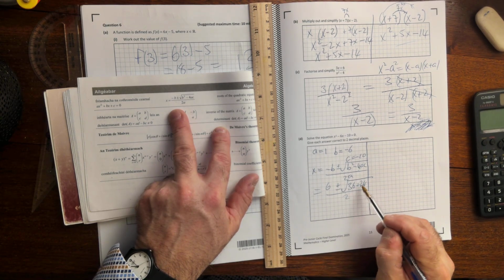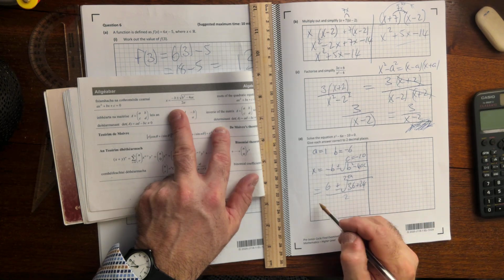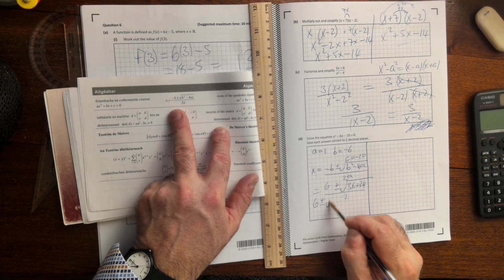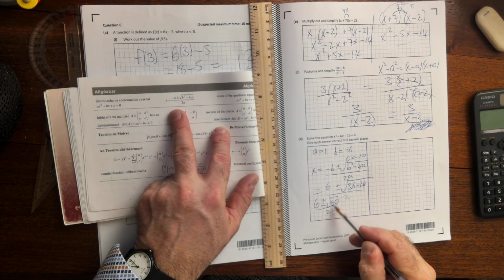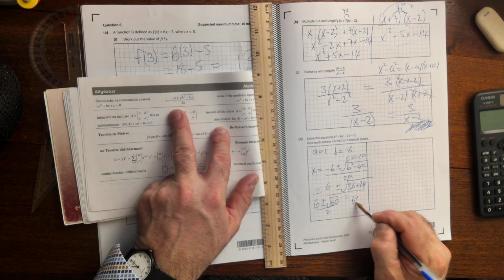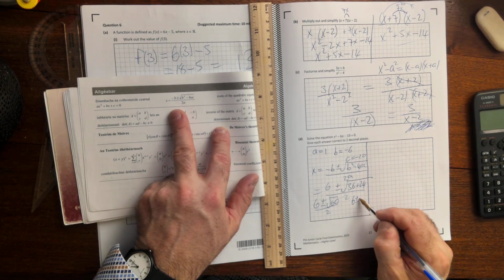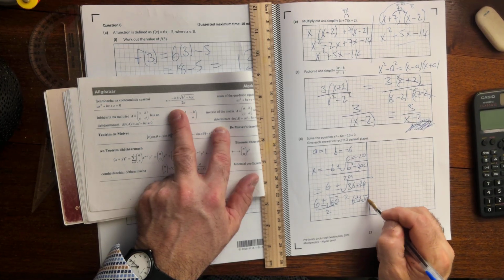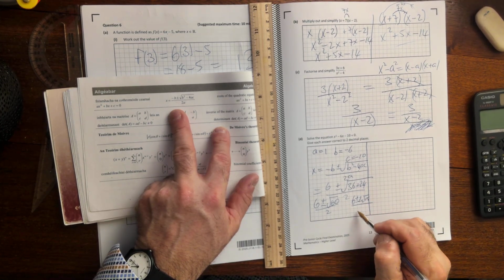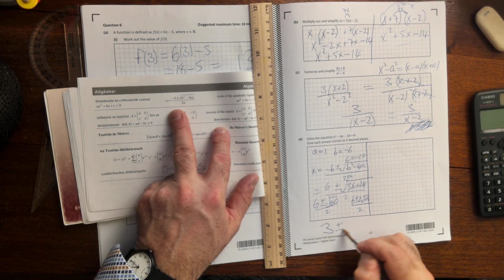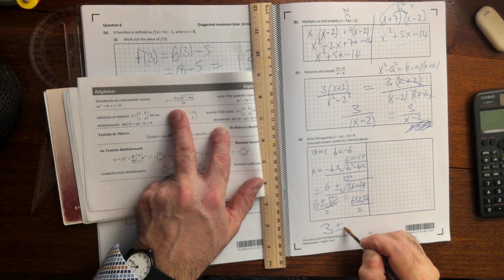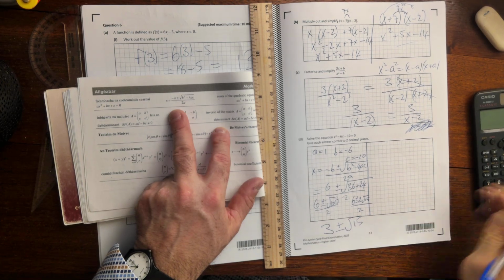30 and 20 is 50 and 60. 6 plus or minus the square root of 60 all over 2. Now there's a 4 in there. That'll come out, and when it comes out, it turns into 2. And there's 15 there, and the 2 still down here. So the answer is 3 plus or minus root 15. You can do both of them.